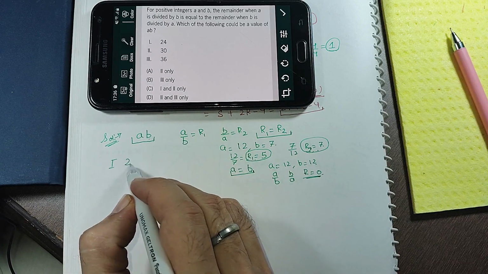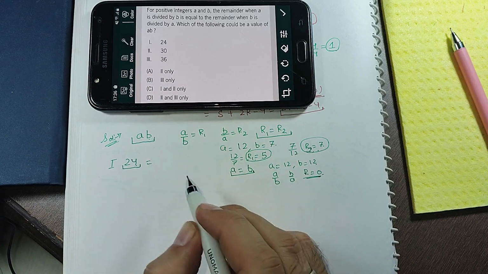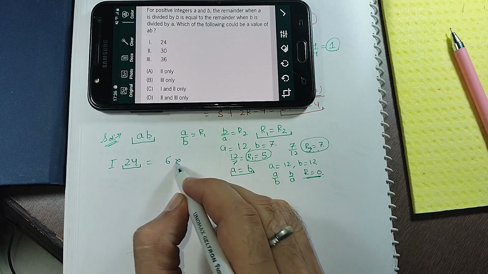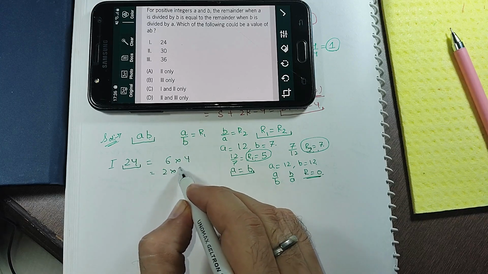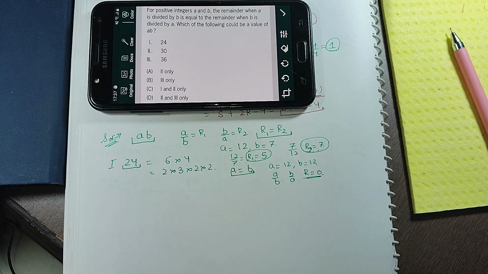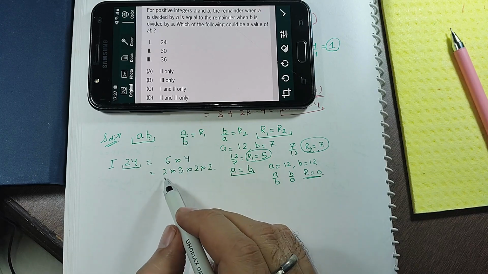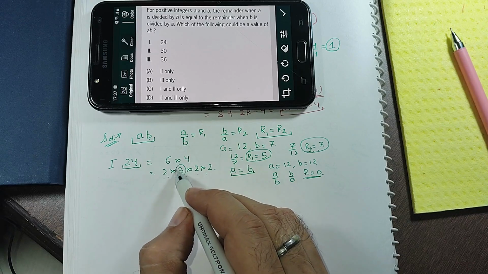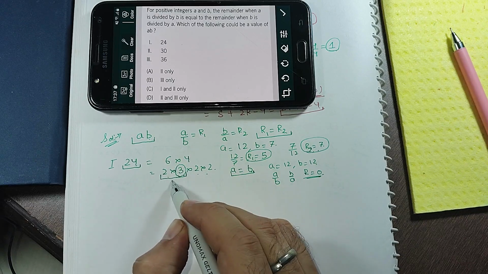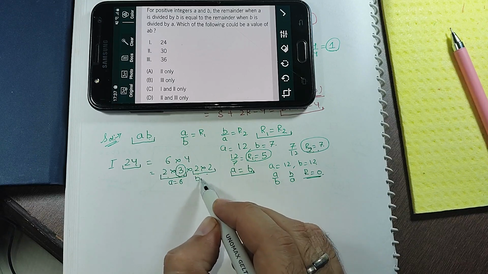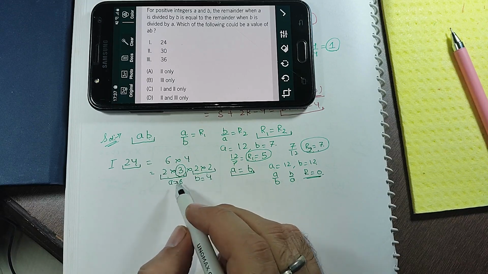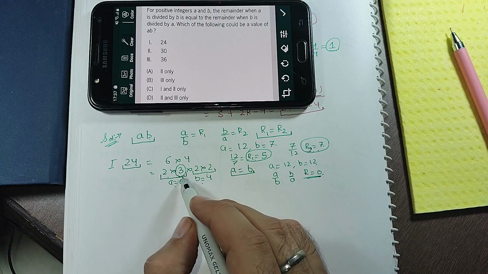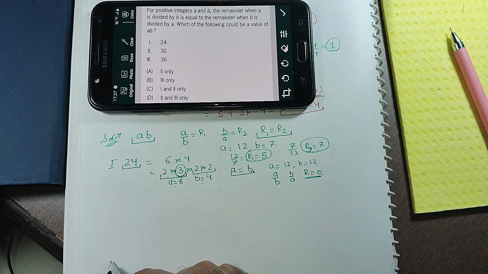Option number 1 is 24. First of all, we will do the prime factorization. This is equal to 6 into 4, and this is further equal to 2 into 3 into 2 into 2. Now see, there must be a value of a and a value of b. But since there is a 3 over here, either I can have a as 6 or b as 4. But in no case can I have both a and b the same, because there is a single 3 placed over here.